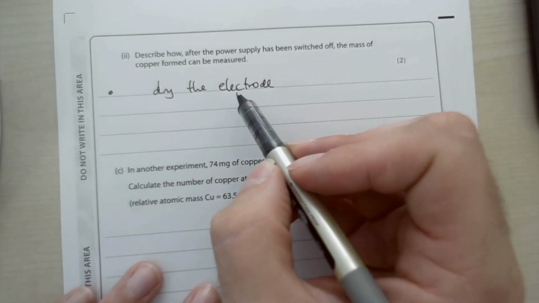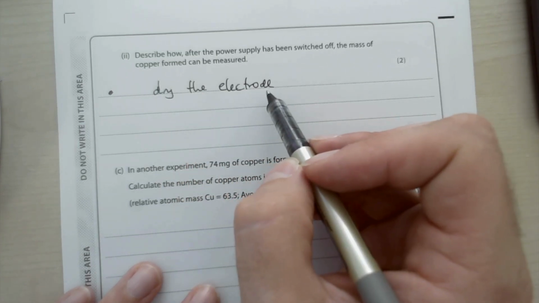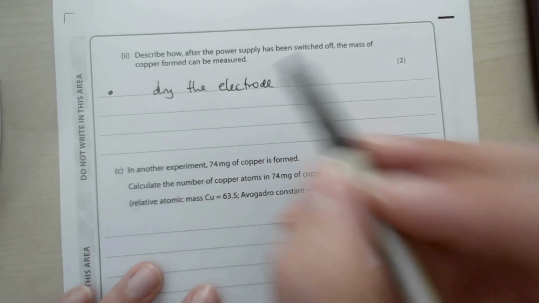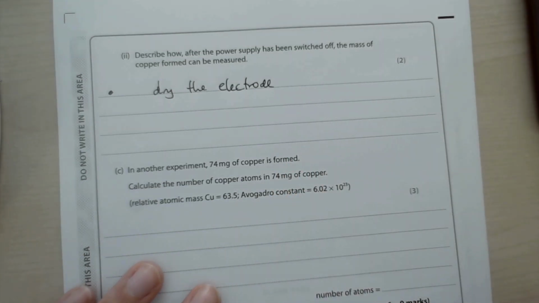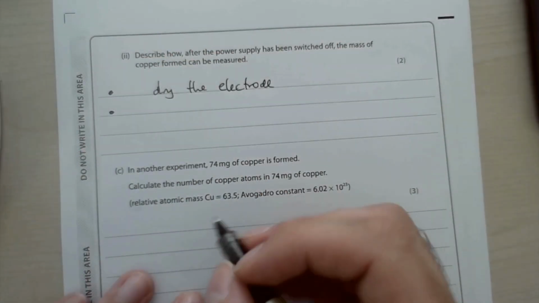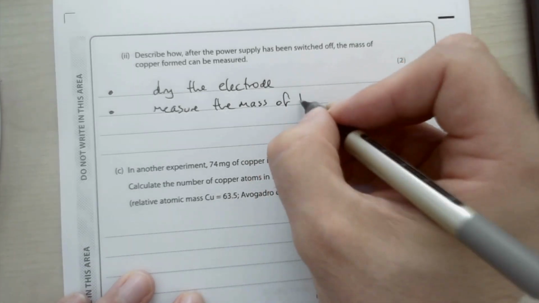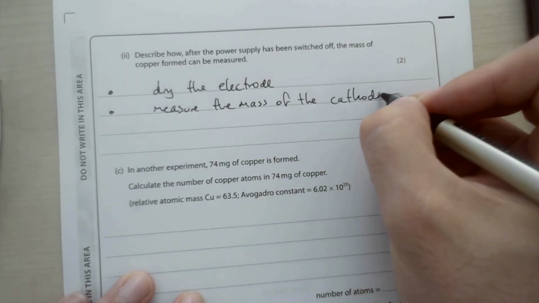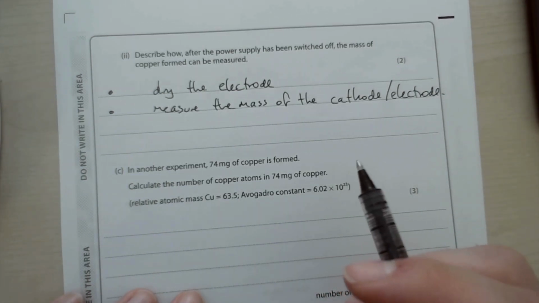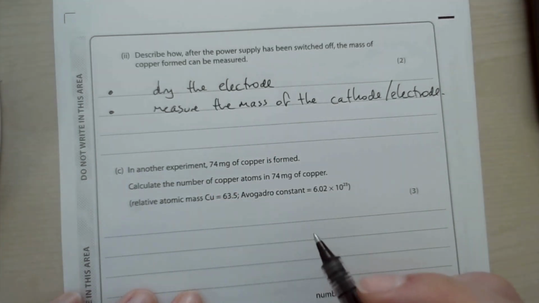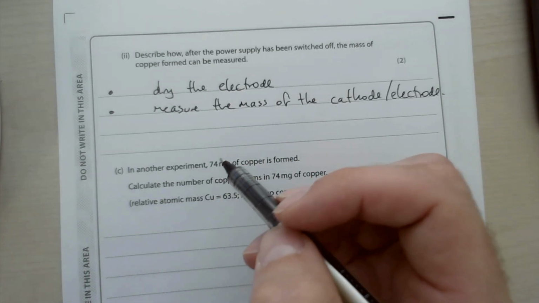Drying, because you could still get a fairly valid mark if you just took it straight out of the electrolyte and dried it. You might have some impurities on there, but the point is here you're getting the mark for understanding that if you just have it in liquid and take it straight out, there's going to be drips still on it, which will affect the mass. Mark number 2, measure the mass of the cathode or the electrode. And then you would subtract the original mass, but you didn't need to do that to get the mark. So some people wrote things like weigh the electrode at the start and the end. That's absolutely fine, you get the mark for that one.